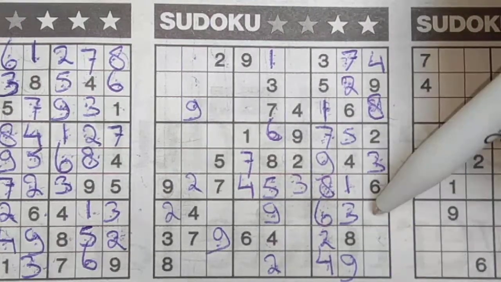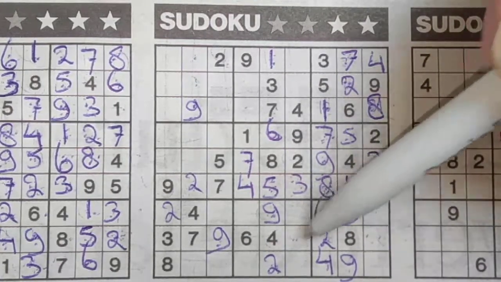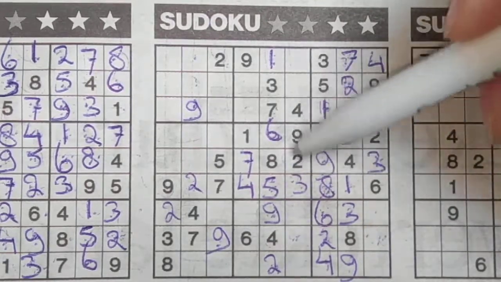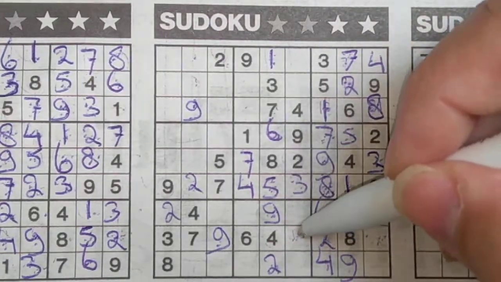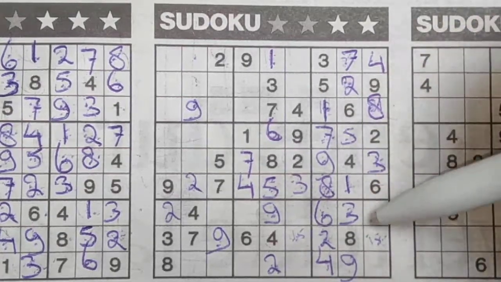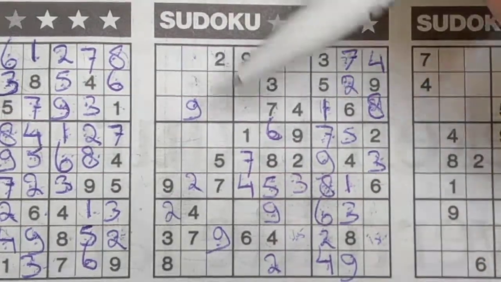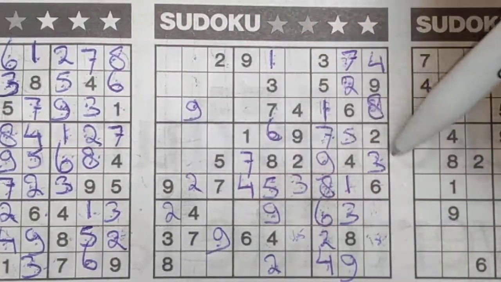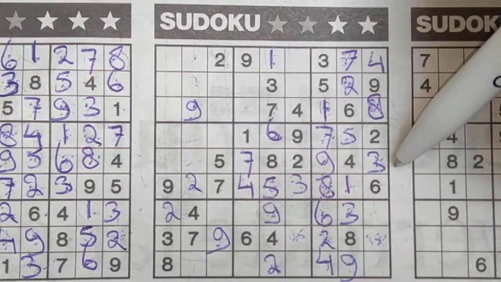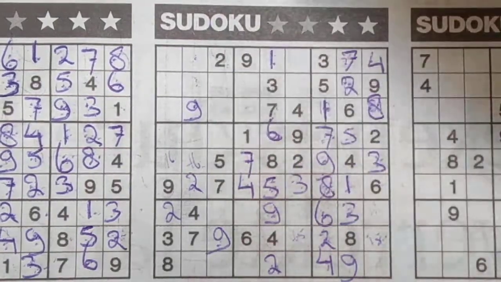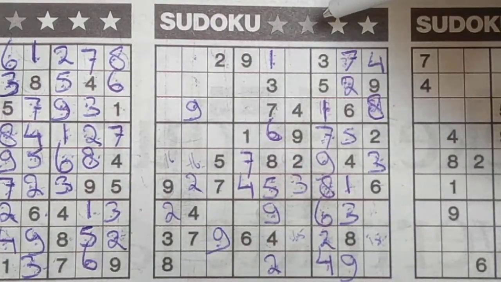Then, how about these two numbers? The 1 and the 5 are missing. I cannot fill this yet. How about these? 1 and the 5 and the 7. These two numbers. The 1 and the 6 is missing. 1 and the 6.